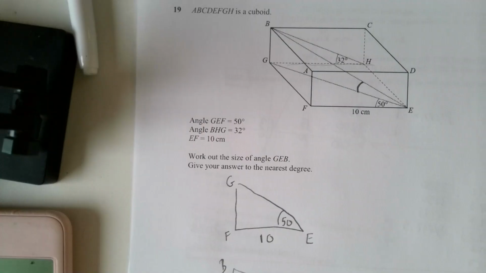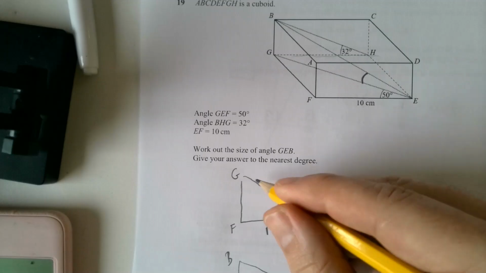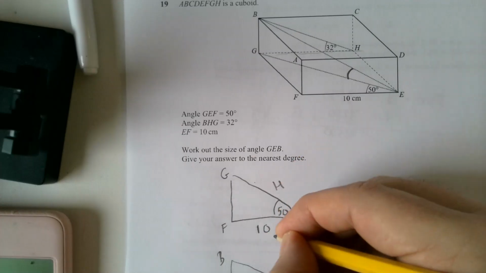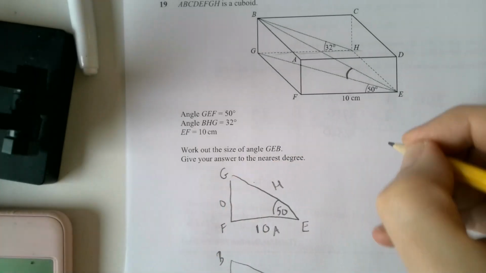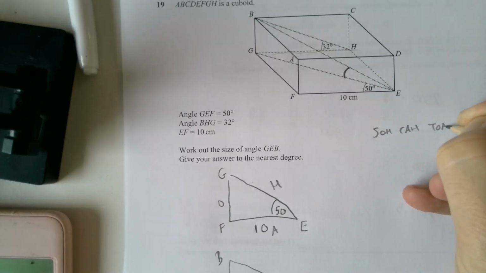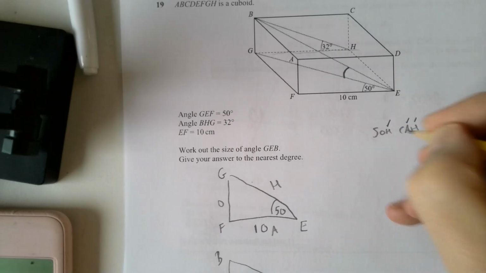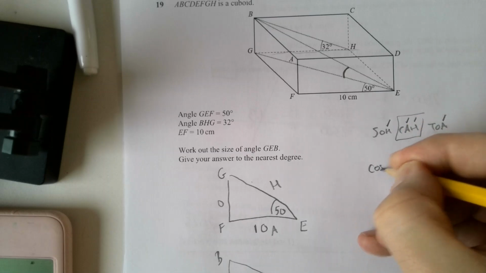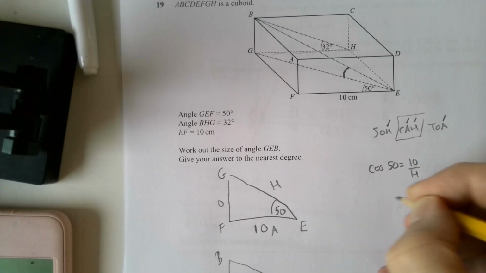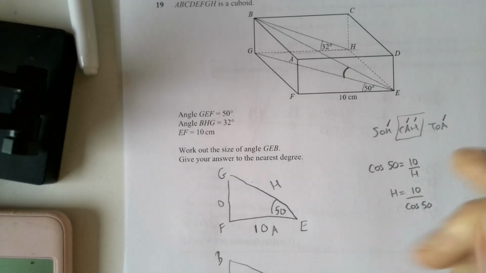Right, so I've got lots of bits of trigonometry. First one, I'm going to work out G to E. So I know that this is the hypotenuse, this is the adjacent, and this is the opposite. So SOHCAHTOA. Which one am I going to use? I'm interested in the adjacent and the hypotenuse, so I'm going to use my cosine ratio. So cos 50 equals adjacent, which is 10, over hypotenuse. If I rearrange that, it will be 10 divided by cos 50.